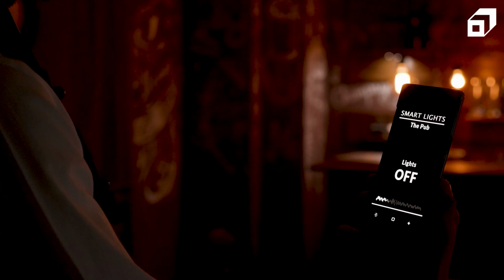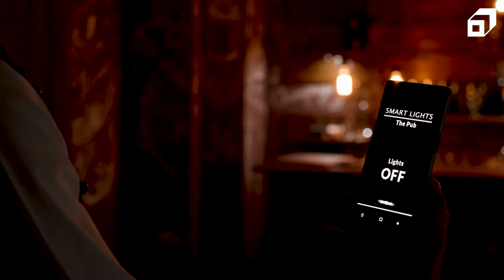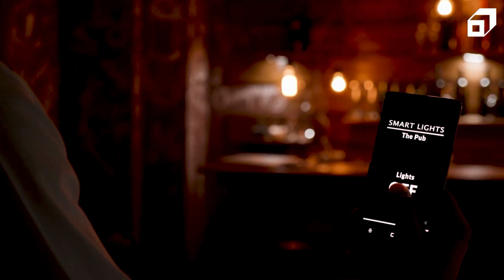For example, I have a smart light at my home. I can just sit on the bed and, using the mobile phone, I can change the temperature of the light. I can also change the intensity of the light. I'm interacting with the light using my mobile phone while sitting on my bed, and the light, which is somewhere else, is changing the intensity, changing the frequency. Isn't that amazing?